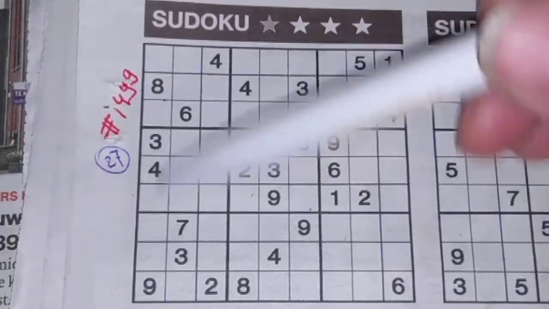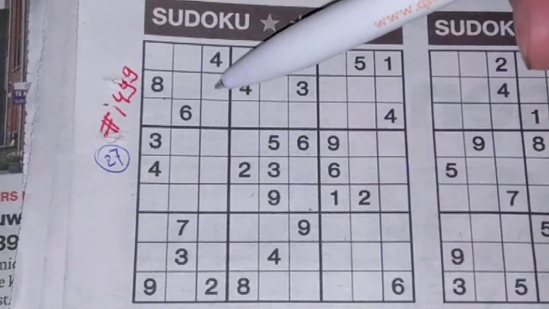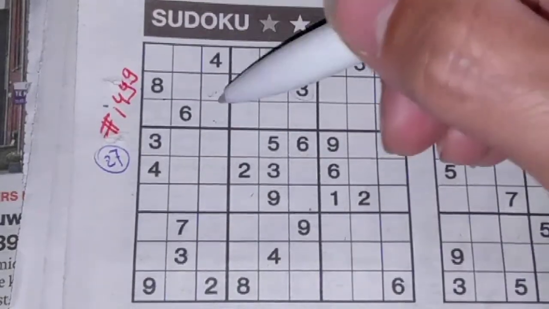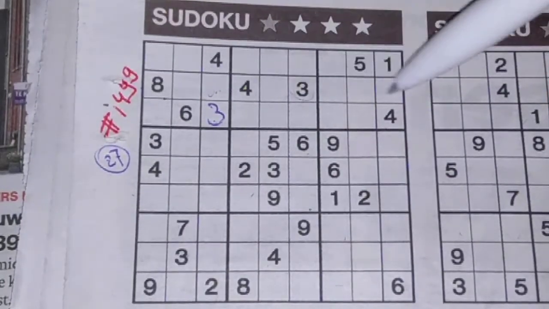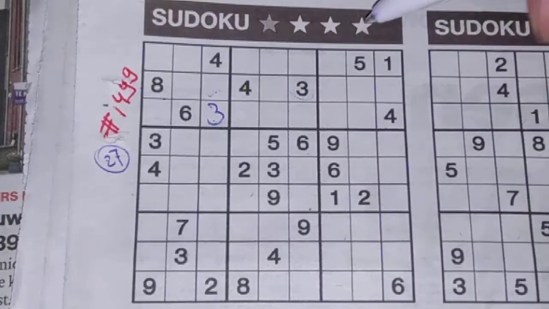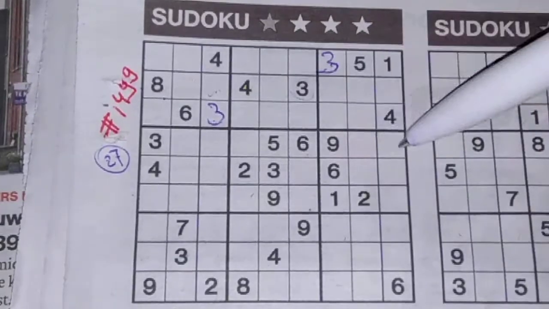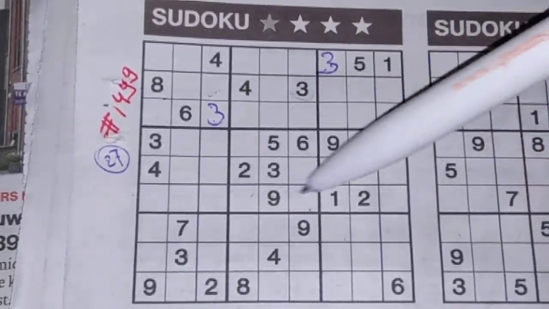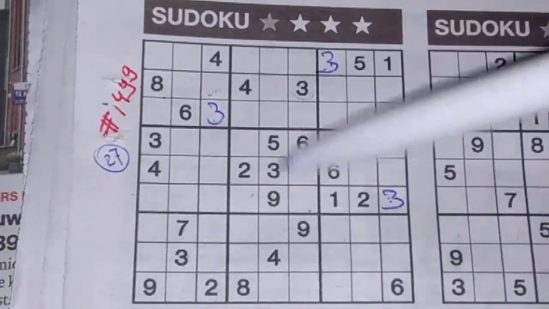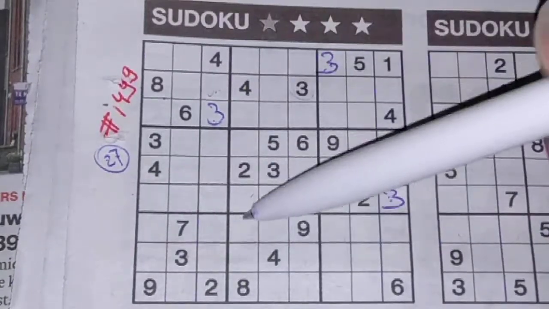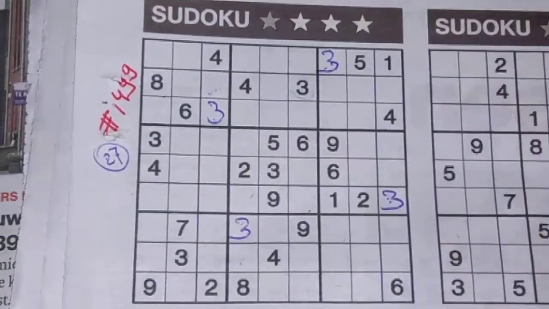Let me see, 3 in this column, 3 in the second column, so in the third column the only two places for the 3 should be here or there. We see here 3, no 3 there, 3 should be there. 3 in this row, third row, 3 in the second row, so in the first row the only place for the 3 should be there. 3 in this row, 3 in the middle row, so in the row below the only place for the 3 should be there. 3 in this column, 3 in the middle column, so the column next, the only two places for the 3 should be here or there. We see here 3, no 3 there, 3 should be there.